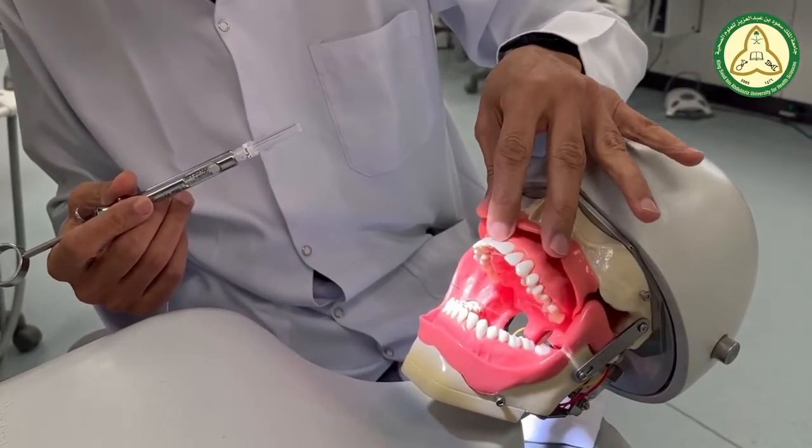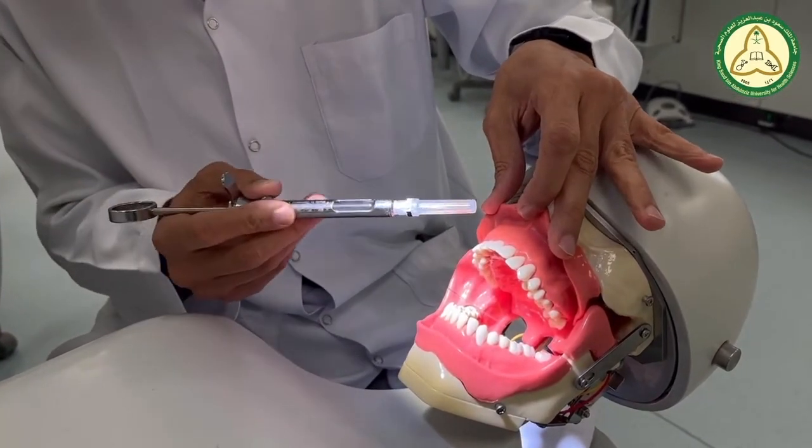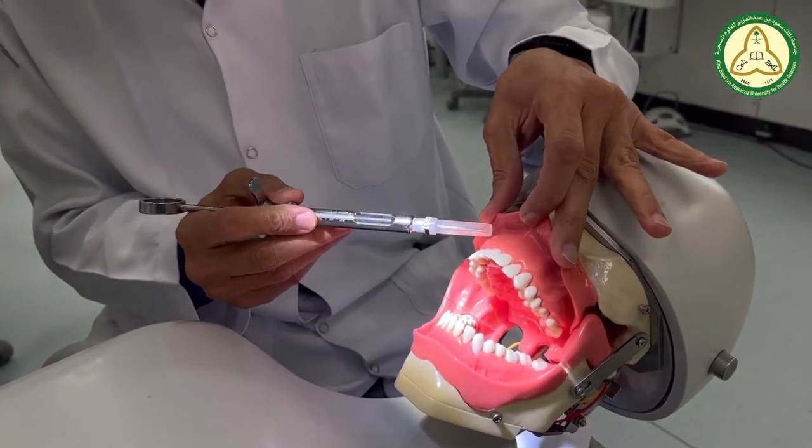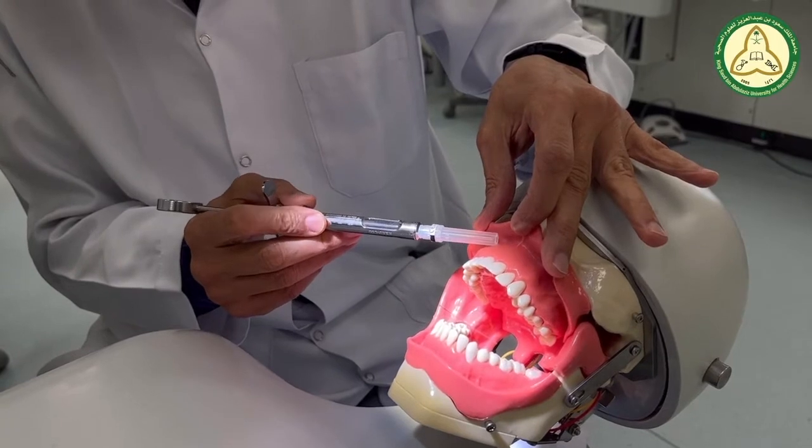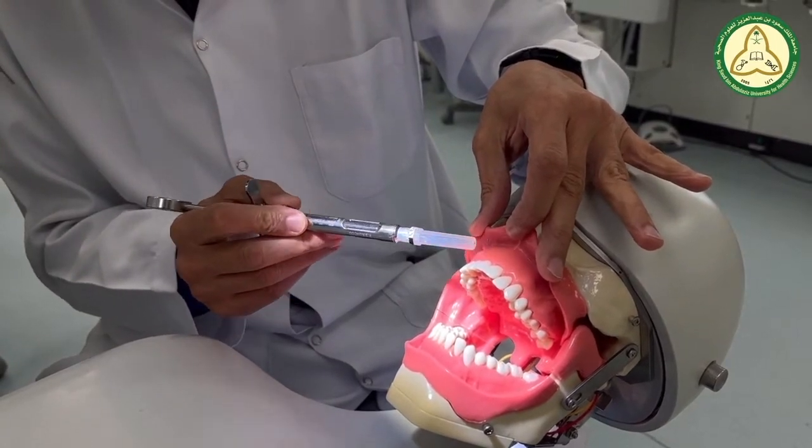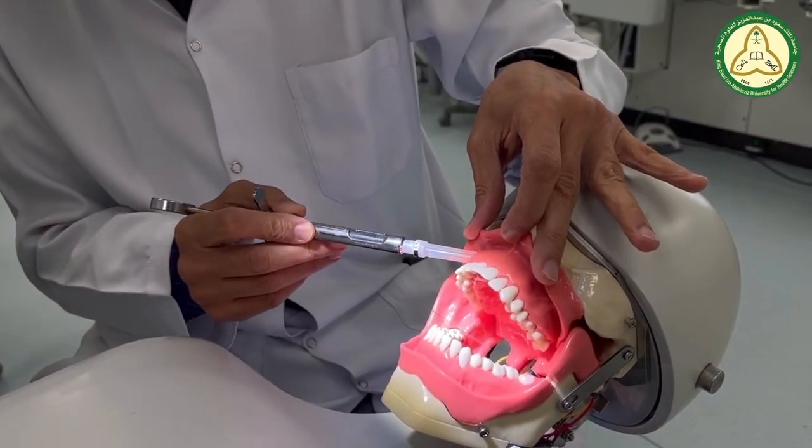Now let us talk about the technique, the landmarks for field block or local infiltration, as it is commonly named. So retraction of the lip, for example, or mucosa of the oral cavity, to identify the mucobuccal fold. This is the mucobuccal fold, which is one of the landmarks.